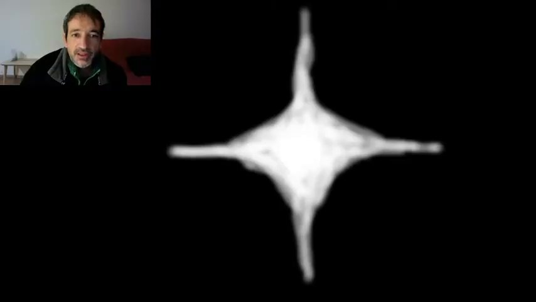Actually, I'm going to use this particular image, which I have created using the GIMP program. It's intended to represent a star. Well, that was my aim when I drew it.